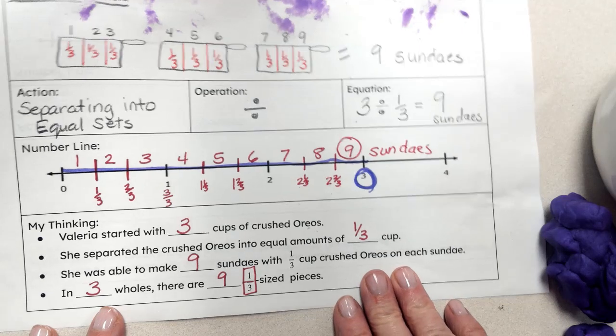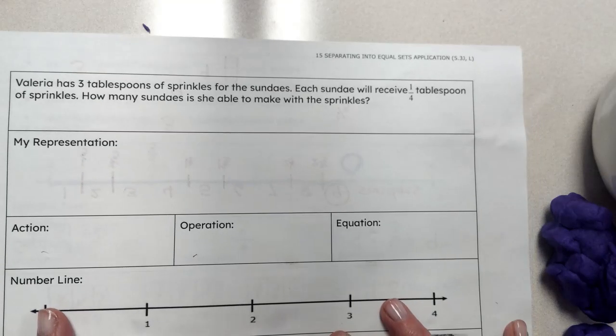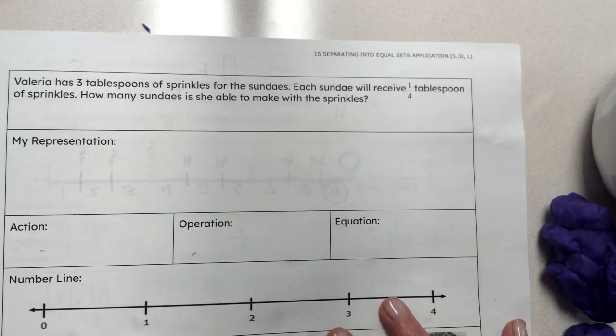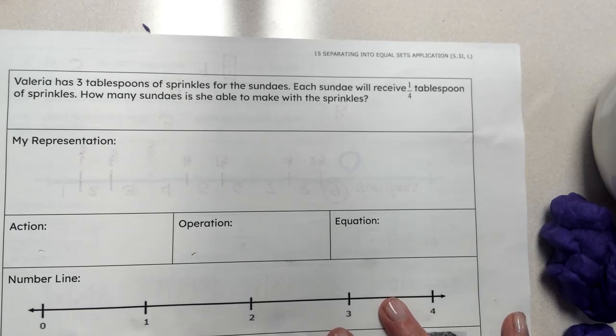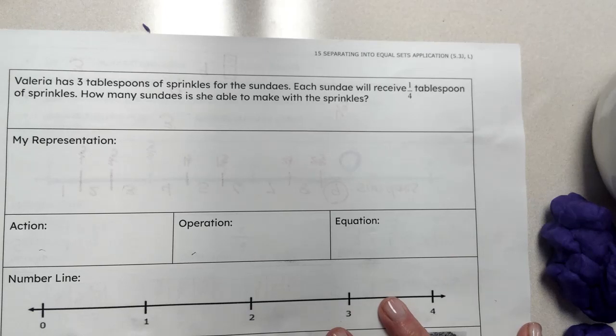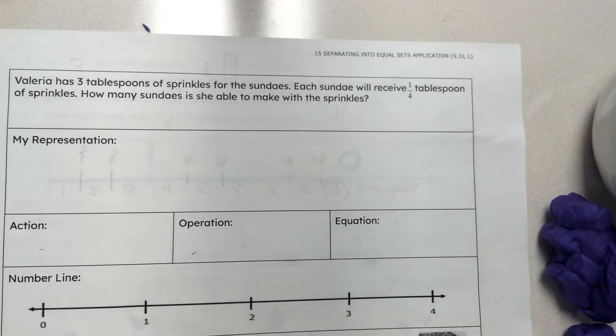Okay, it's your turn. Your turn to flip over the paper, to read the question carefully, and do exactly what we did on the front, but with this information. Valerie has 3 tablespoons of sprinkles for the sundaes. Each sundae will receive 1/4 tablespoon of sprinkles. How many sundaes will she be able to make with the sprinkles? Okay, do your best. When you're finished, you're going to turn this paper in, and then you'll work on some problems in your jam.